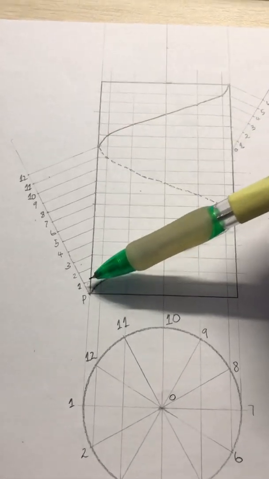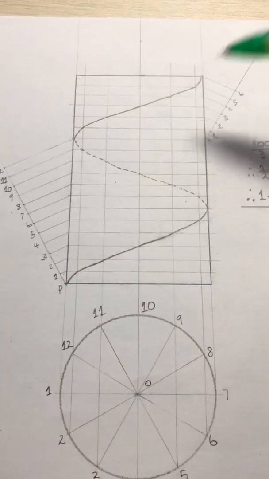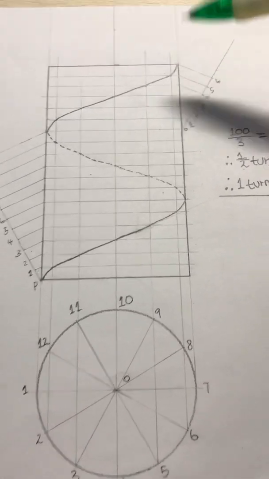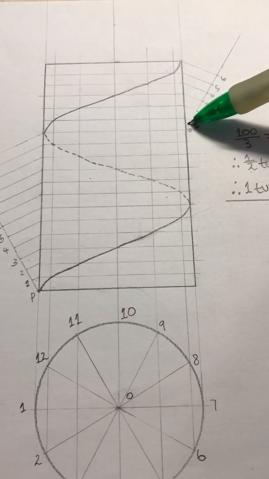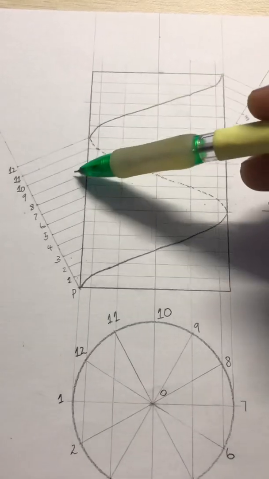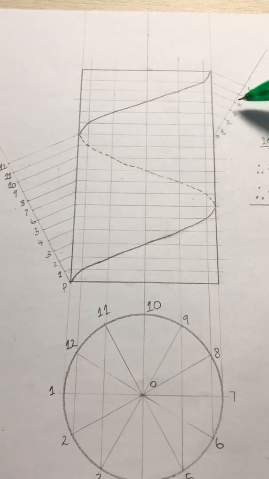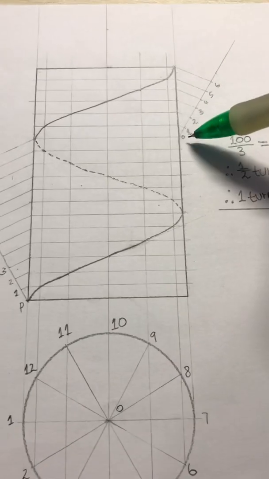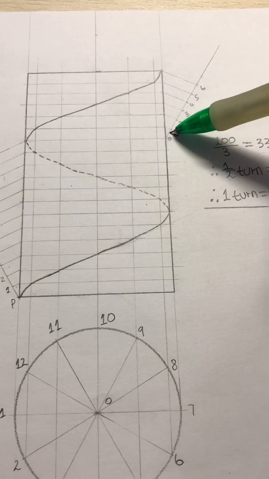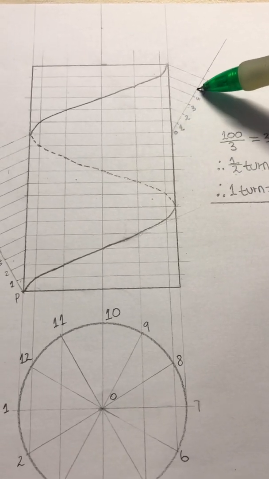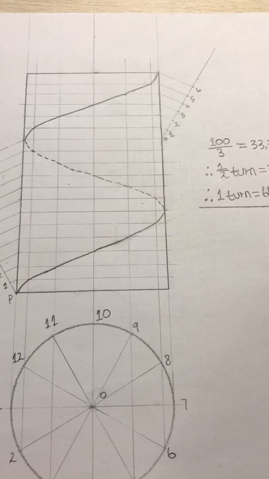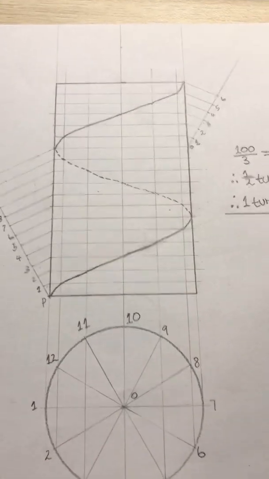If a full turn is 12, it means the half is going to be 6, meaning we're going to have 6 equal parts for a half turn. You divide it like this. I decided to use 5 millimeters for these parts here, so that I don't use more space, because if I use 10, it's going to be long and out of my paper and cause me problems.